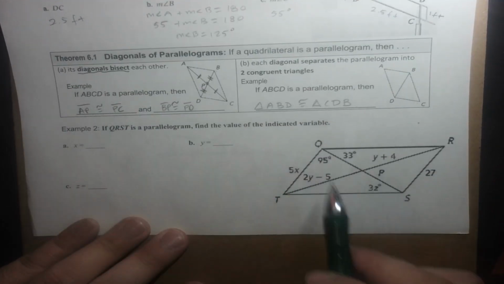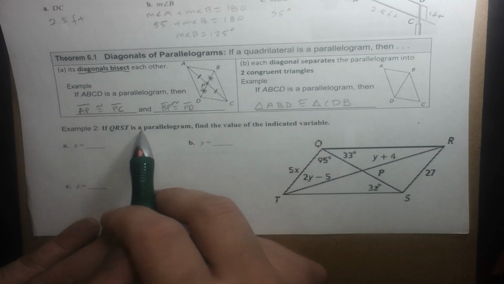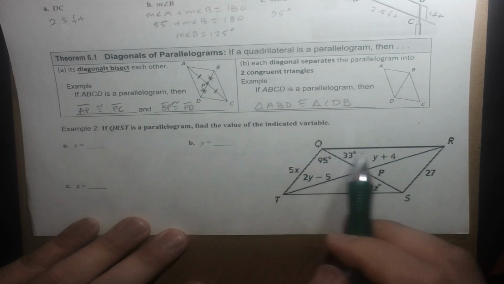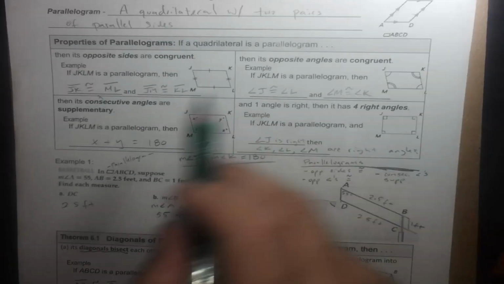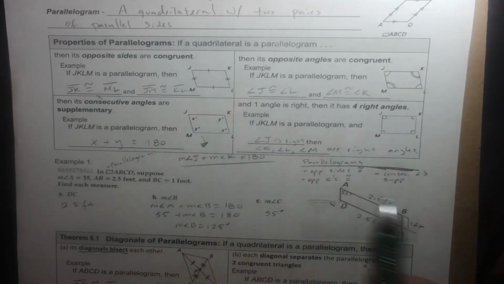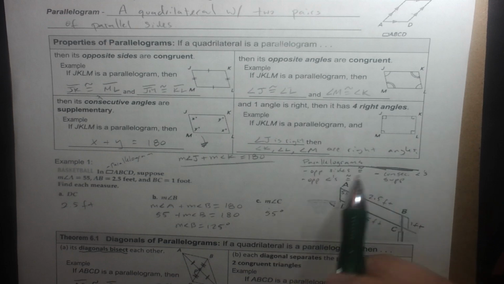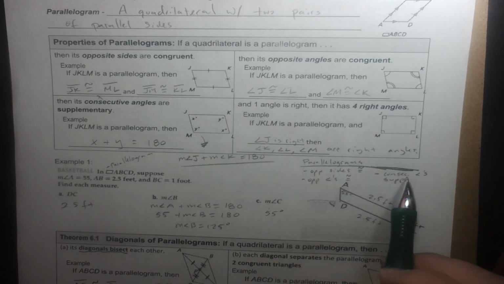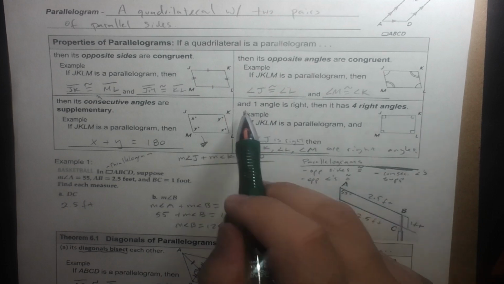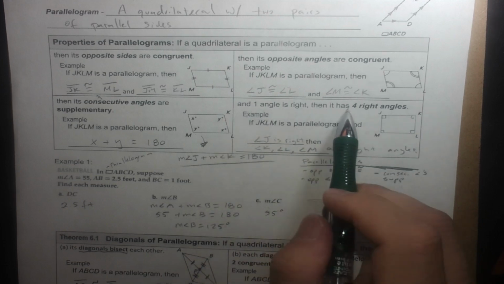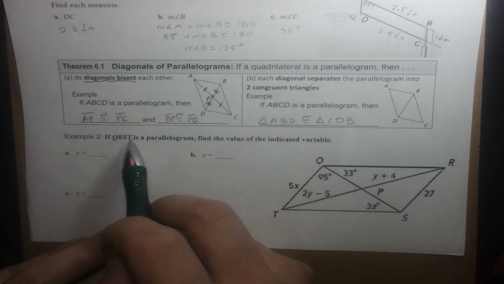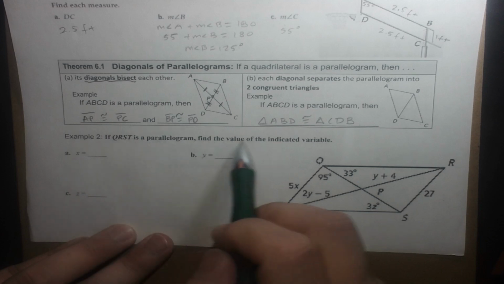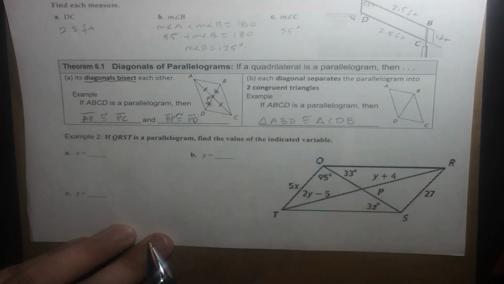Let's look at this example. If QRST is a parallelogram, so we can assume this figure is a parallelogram, therefore I can use these properties as well. Again, opposite sides are congruent, opposite angles are congruent, the consecutive angles are supplementary, and if one angle is right, then all the other angles are right. And we can also use these properties too. If QRST is a parallelogram, find the value of the indicated variable.